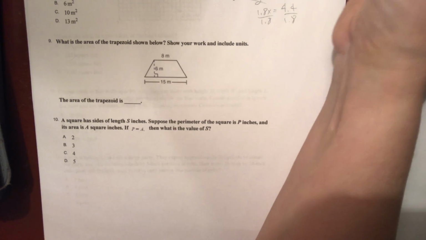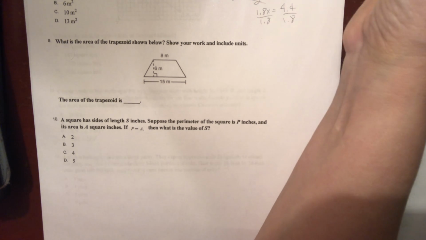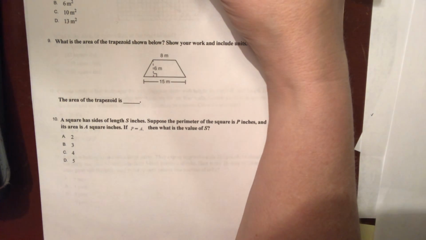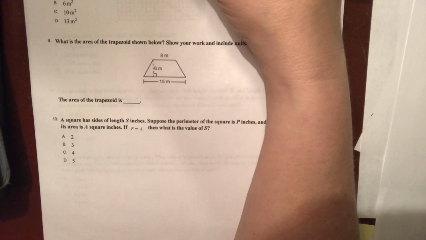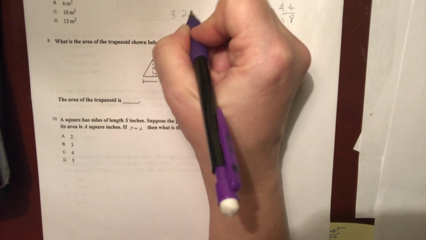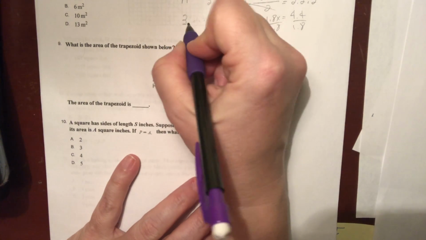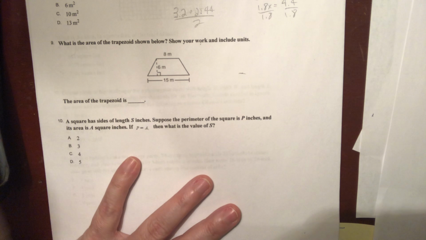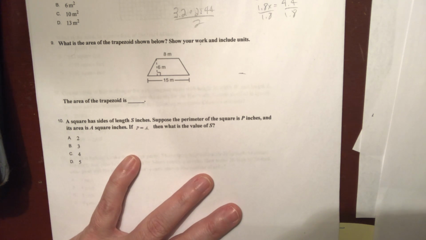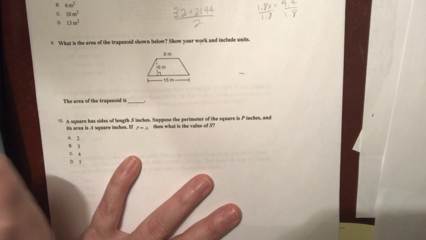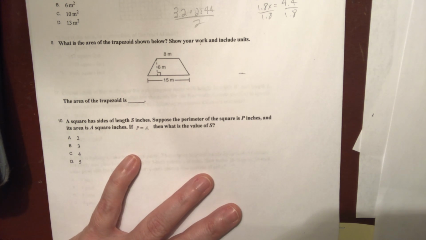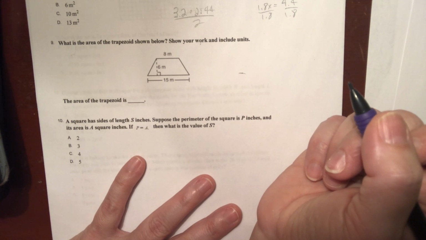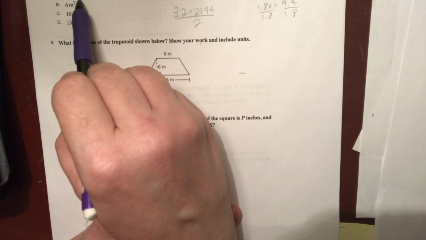So if that's the case, we can do 3.2 times 2.44 divided by 2. 3 2/10 times that, divided by 2, equals 3 41/45, which is pretty close to 4 meters squared.